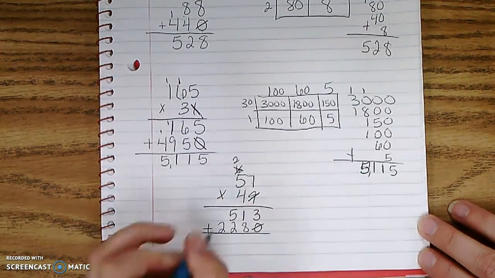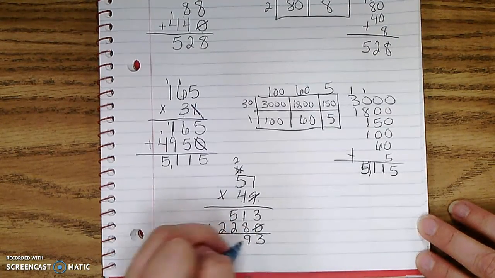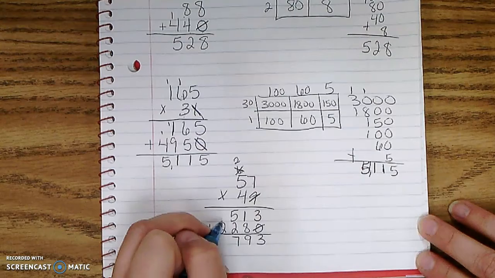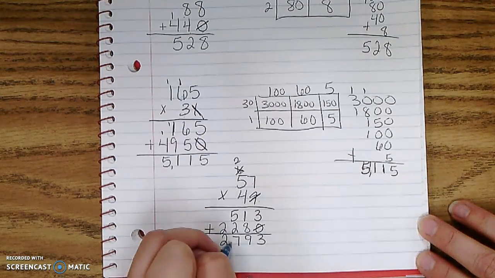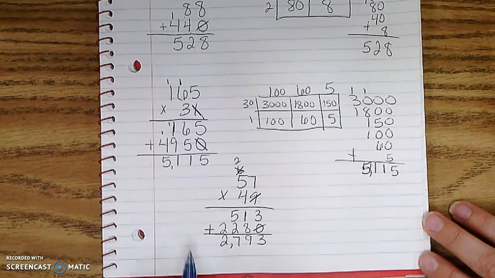And I'm going to add those. 3 plus 0 is 3. 8 plus 1 is 9. 5 plus 2 is 7. And 2 plus nothing is 2. And that gives me 2,793.